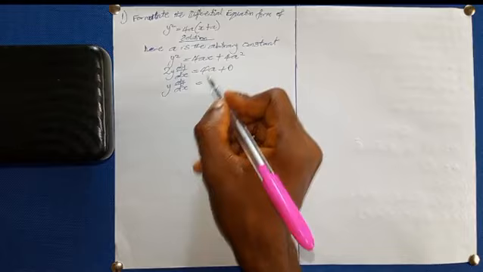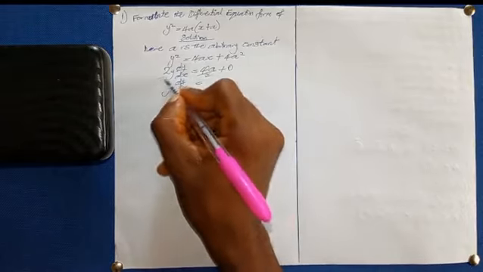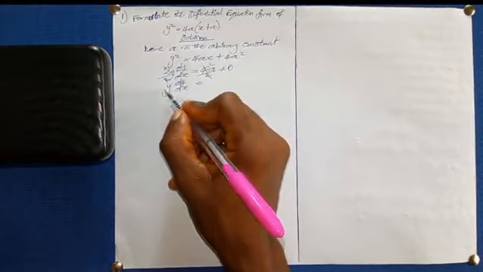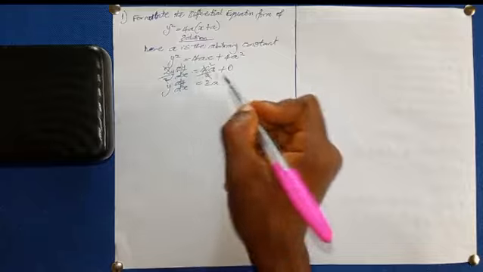Sorry, not differentiating, dividing this through by 2. Divide this through by 2. This 2 goes into this, and this goes into a. We don't have to differentiate it again.